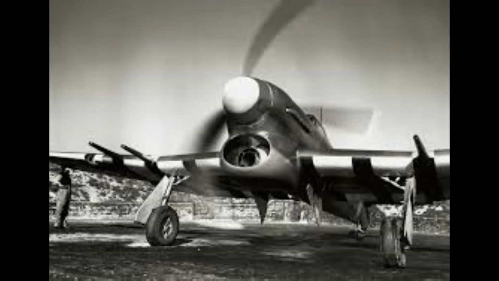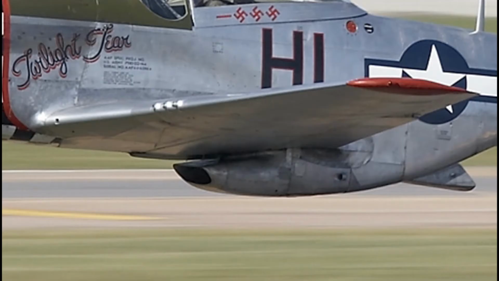Oftentimes, water-cooled engines will have large radiators mounted on the chin, or otherwise on the underside of the aircraft, such as on this Hawker Typhoon and on the P-51.